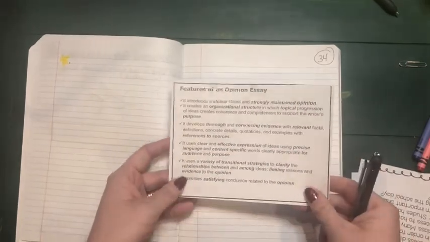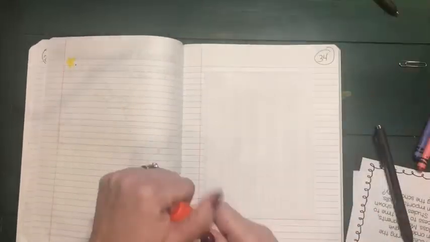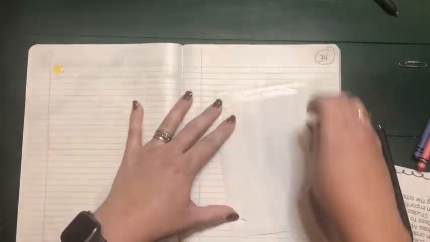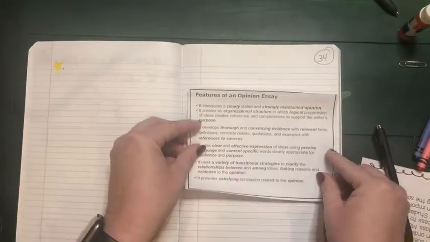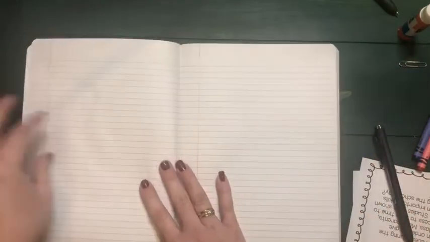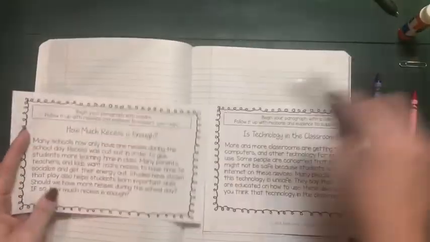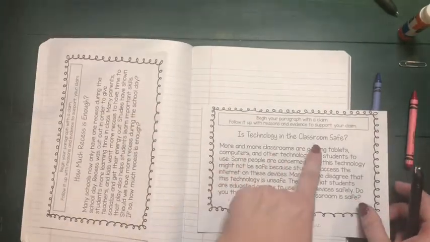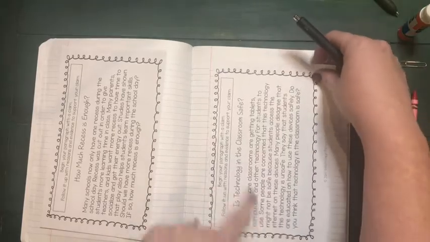We're going to take our introduction paper, features of an opinion essay. So go ahead and turn it over. Use your glue stick to make your frame. Crisscross. And then go ahead and turn it over. Then turn the page. And we're going to then fill in. Let's do the one that says how much recess is enough. We'll go on the left side, and is technology in the classroom safe on the right.